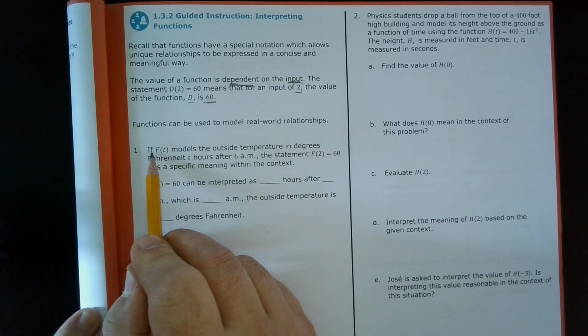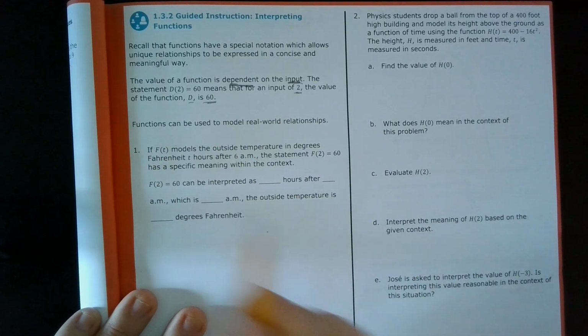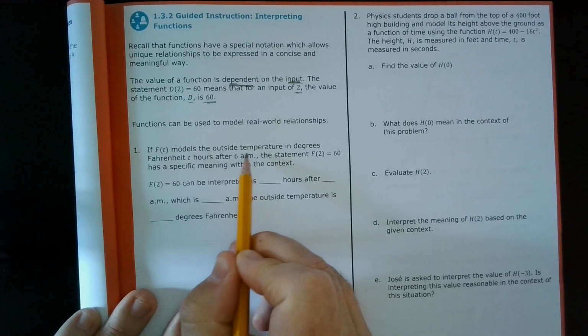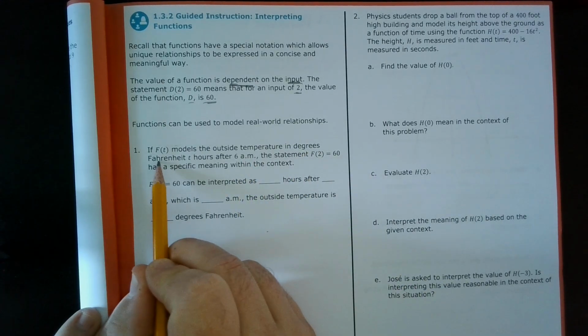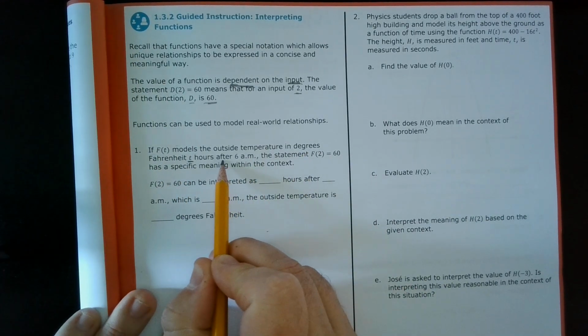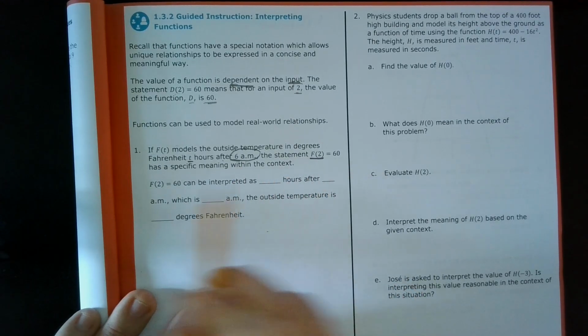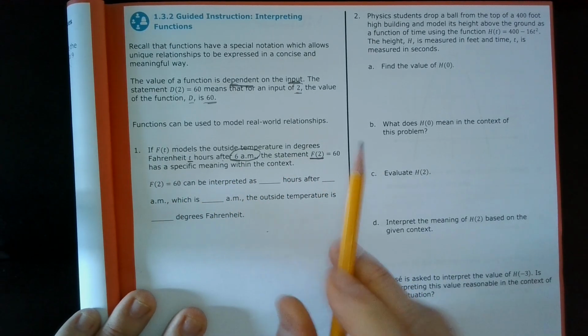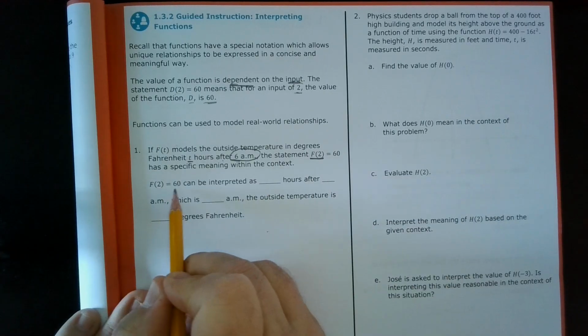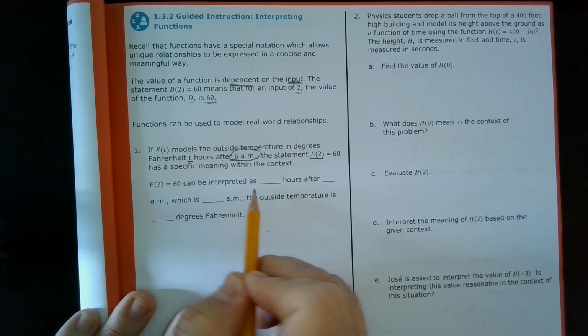So they want you to take this d of 2, well, except we're going to call it f. All right, so we're taking this here and we're going to plug it in. So if f of t models the outside temperature in degrees Fahrenheit, t is the hours after 6 a.m. The statement f of 2 equals 60 has a specific meaning.